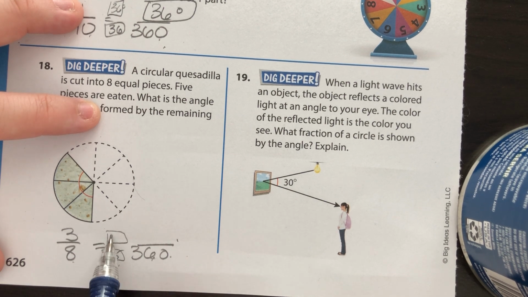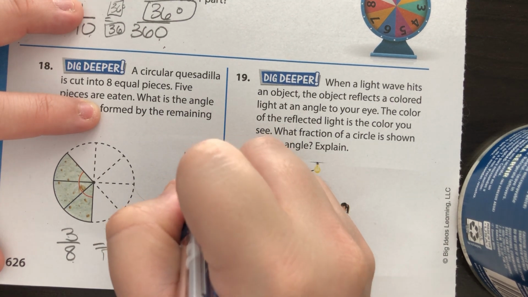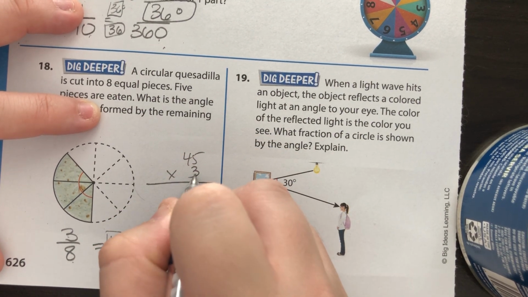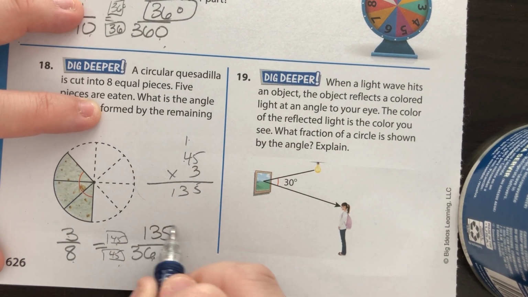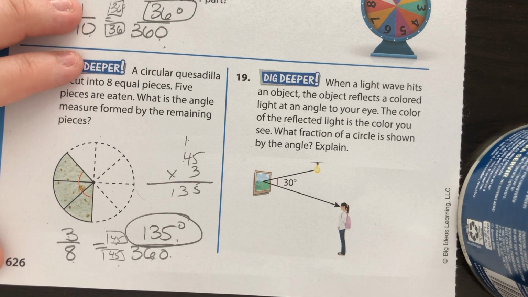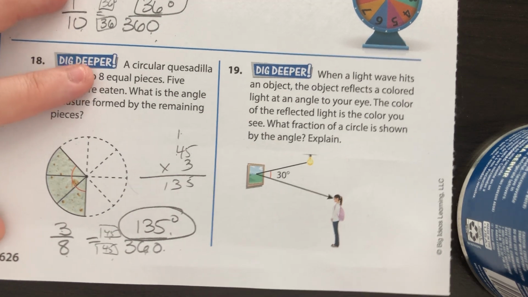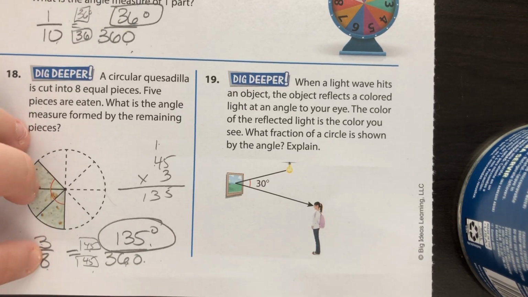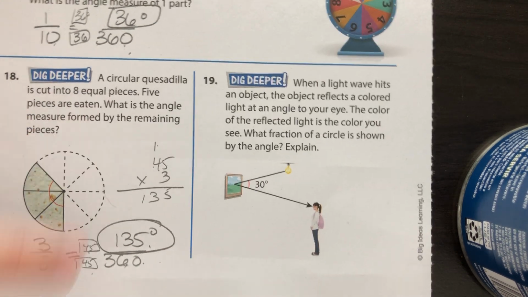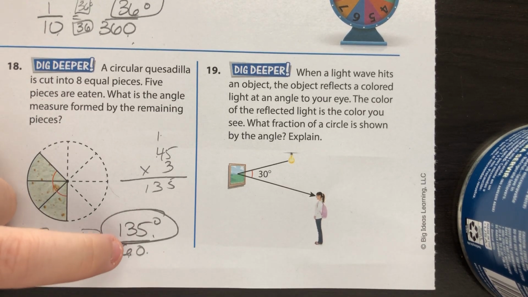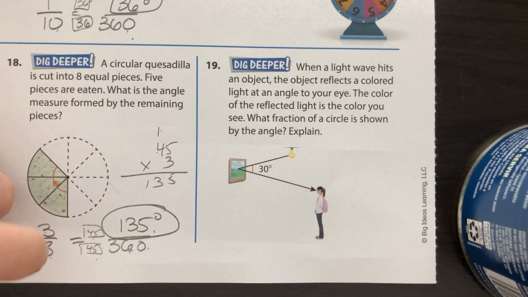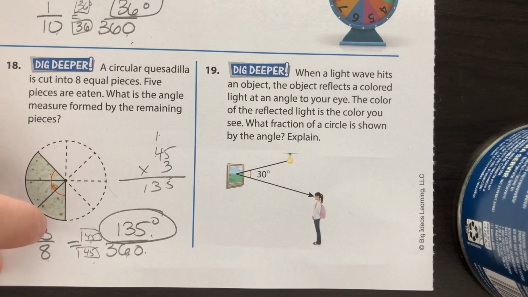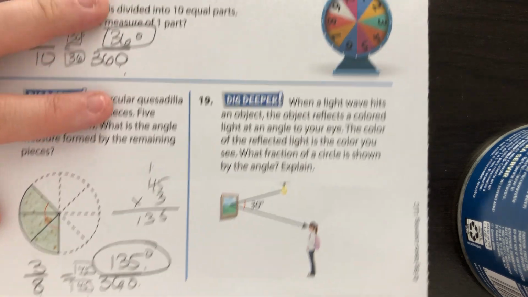You got to do the same to the top. So we have to do 3 times 45. 3 times 5 is 15, carry 1. 3 times 4 is 12, plus 1 is 13. So there's a 135-degree angle left in those 3 quesadilla pieces, because it was 3 out of 8. That's where I got this, 3 out of 8. And then I have to figure out how much was that out of 360. I had to make an equivalent fraction. So I said, okay, if 8 times 45 equals 360, then 3 times 45 equals 135. That's how I knew that.